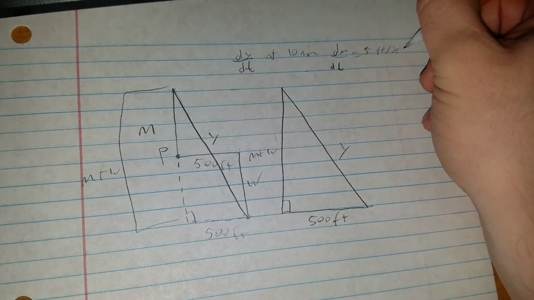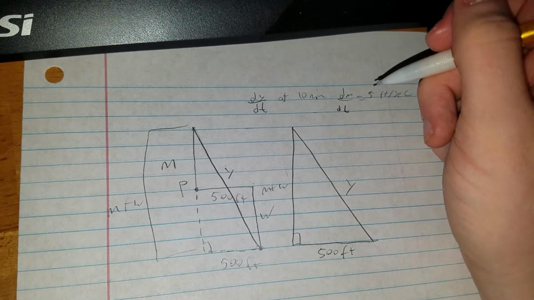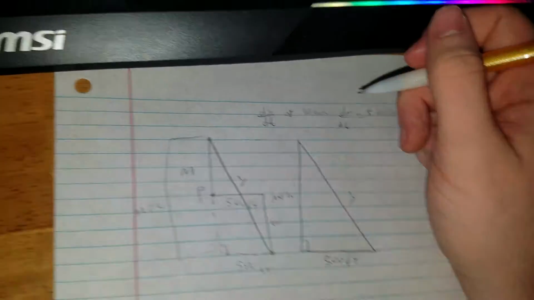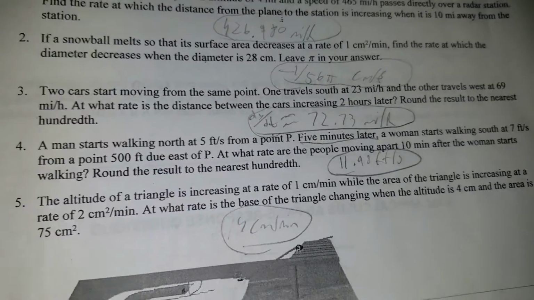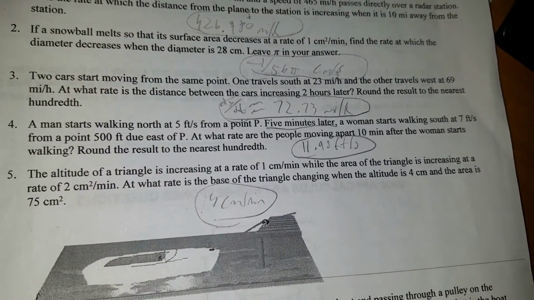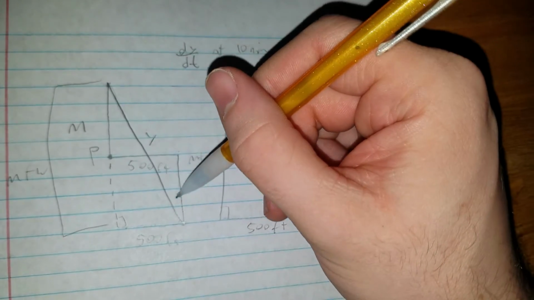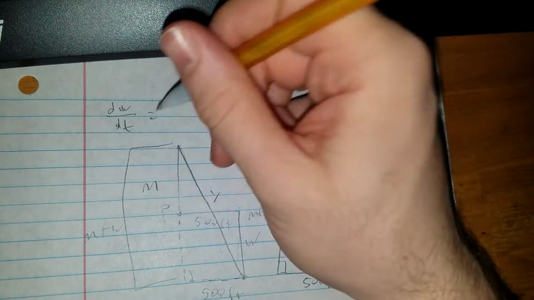What else does it give us? 5 minutes later, a woman starts walking south at 7 feet per second. So the rate at which W is increasing, dw over dt, equals 7 feet per second.